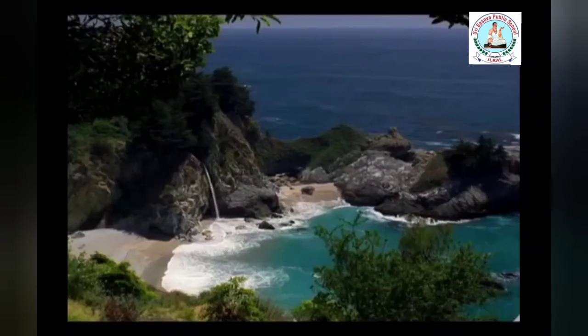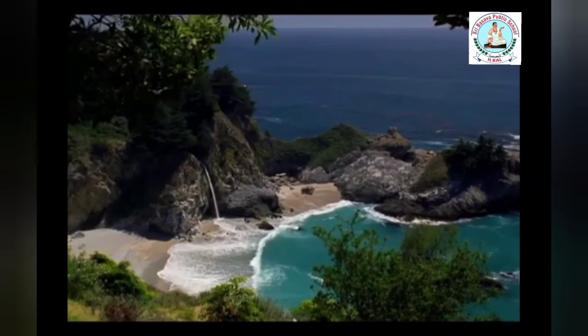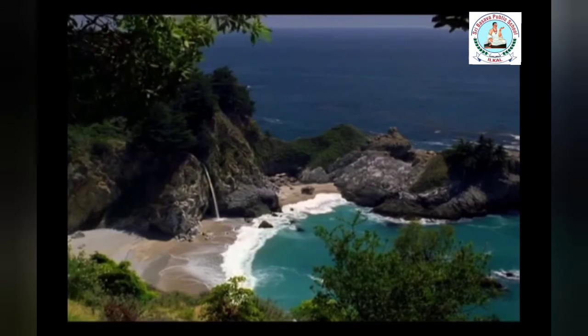The seashore also forms a kind of habitat, as it keeps changing all the time as the waves crash and the tide comes and goes out.